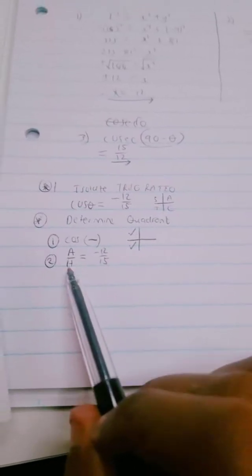We tick those quadrants. That's one thing that we get from the trig ratio, having isolated it. The second thing we get is the definition of cos, which is going to be negative 12 over 15. So when we get to sketching the diagram, we know at least that the adjacent side, x, is going to be negative 12, and the hypotenuse side, which is r, is going to be 15. It's like x over r. Then we leave that and go and look at our interval.